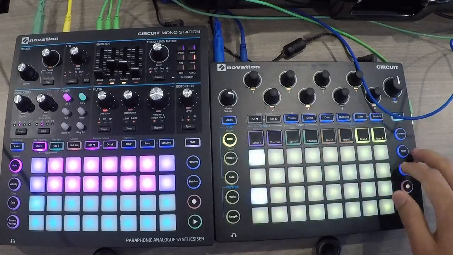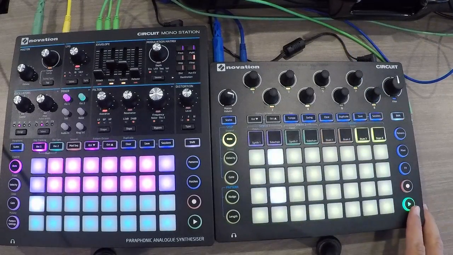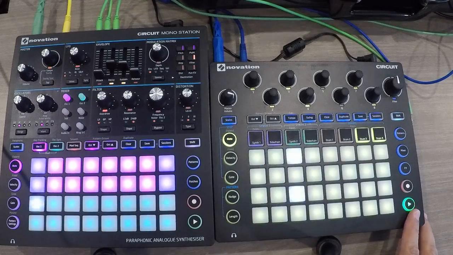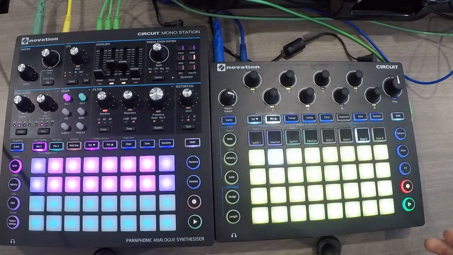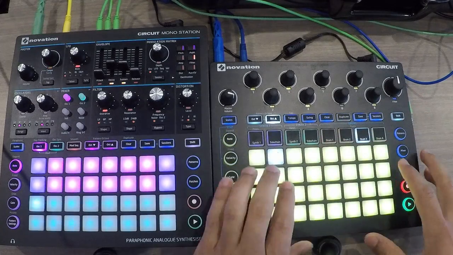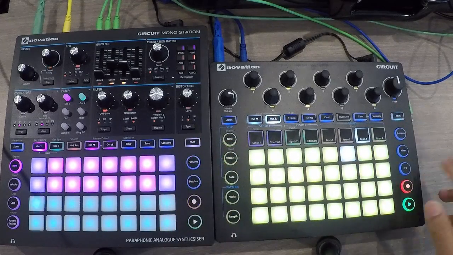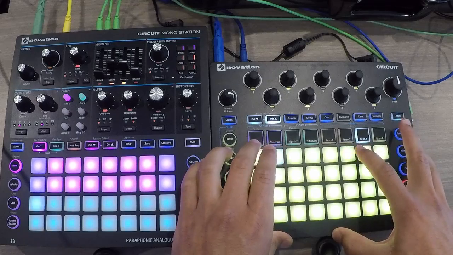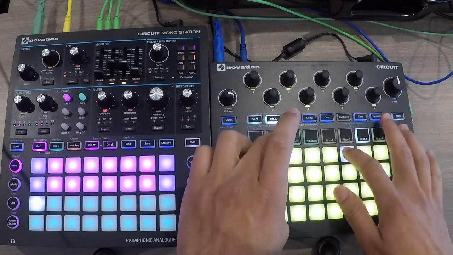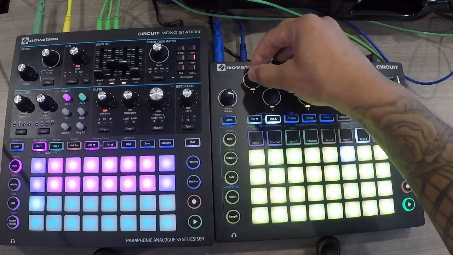Cool. So same with the whole sample or patch per step. You can do the same thing, basically selecting different samples per step on the Circuit. So I can go up 2 bars. Now we can tune that down.